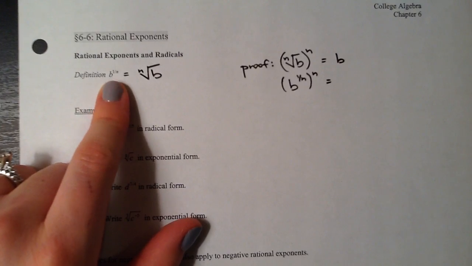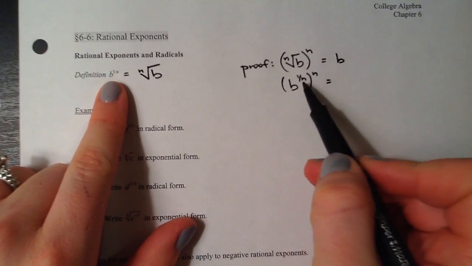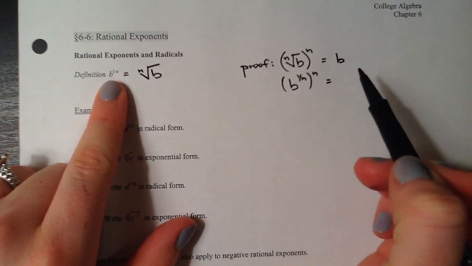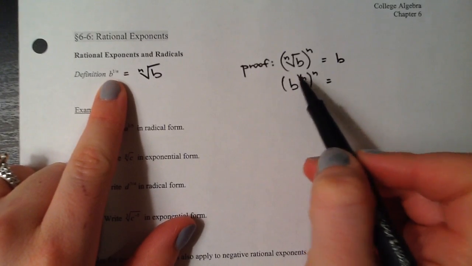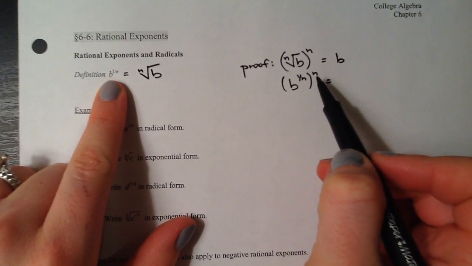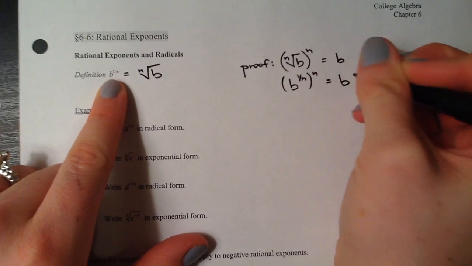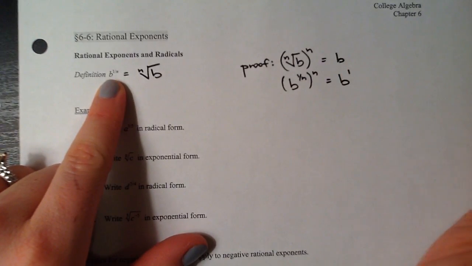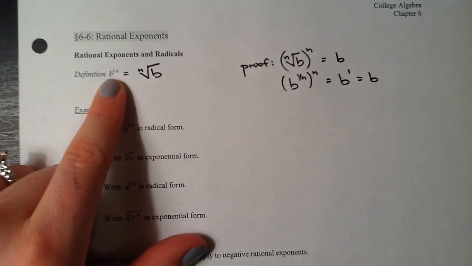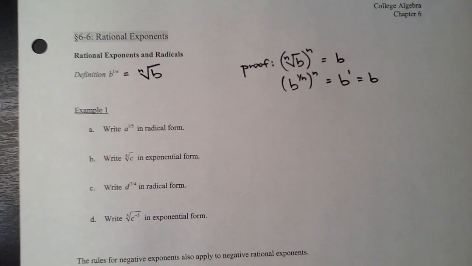So now bringing in some of our properties of exponents, if I take a power and raise it to a power, I'm supposed to multiply them. So my new power would be 1 over n times n. The n's would cancel out and I would have just b to the first power, which of course is b. So hopefully this shows you that those are in fact equal. It's just kind of a notation sort of thing. 2 different ways to write the exact same thing.